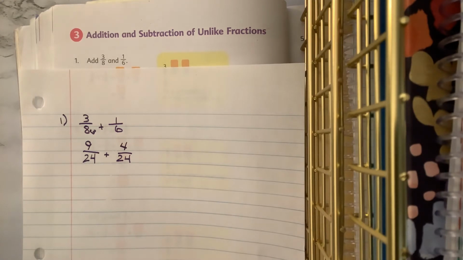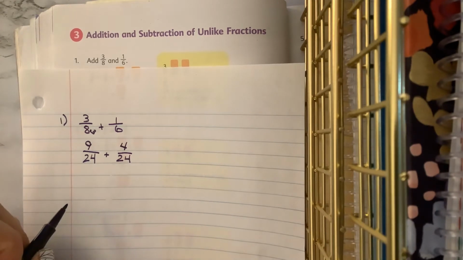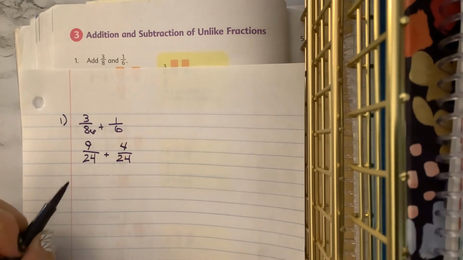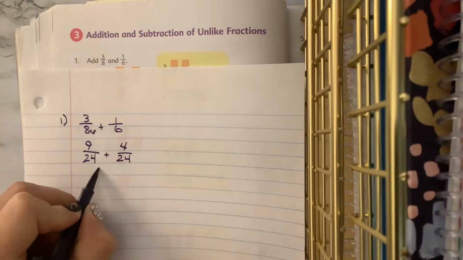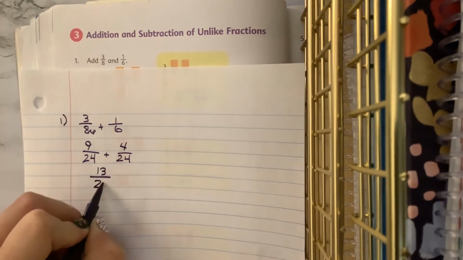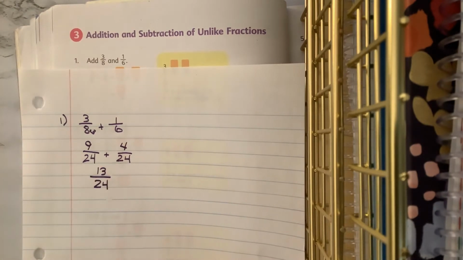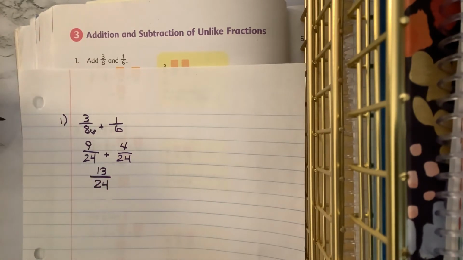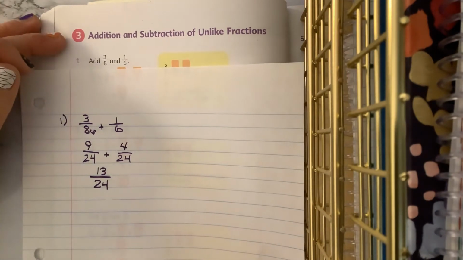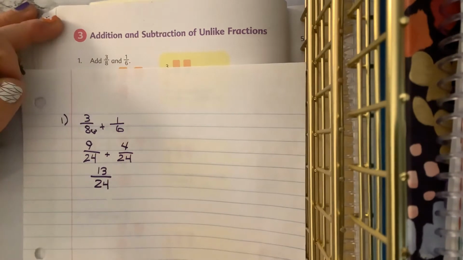Step 2 tells us to add the fractions by adding just our numerators. So we add 9 plus 4, which is 13. Our denominator stays the same. Step 3 says make proper, if necessary, which it isn't. Step 4 says simplify, which it isn't. So the correct answer here is 13/24.